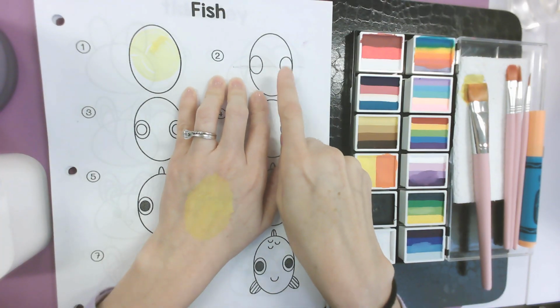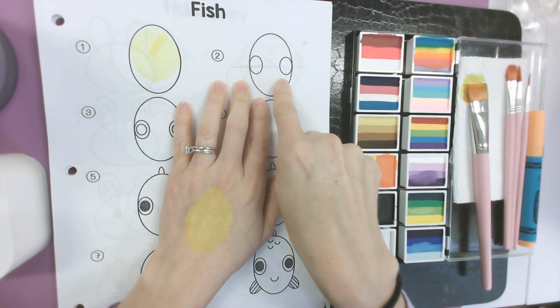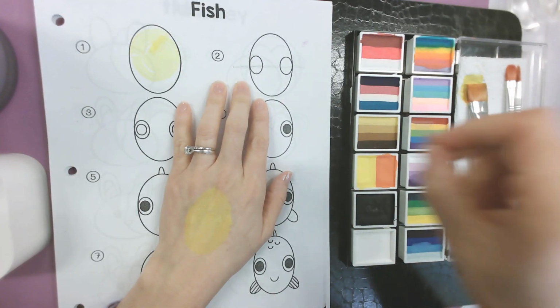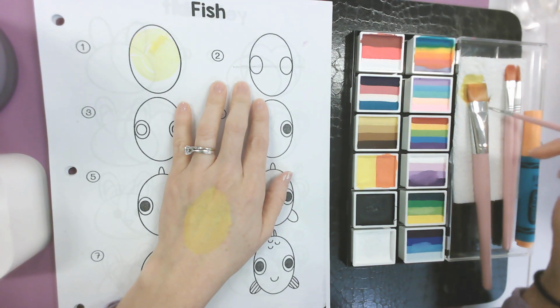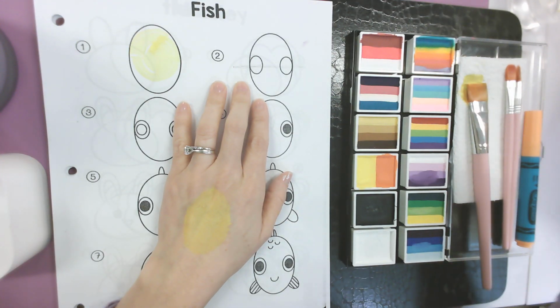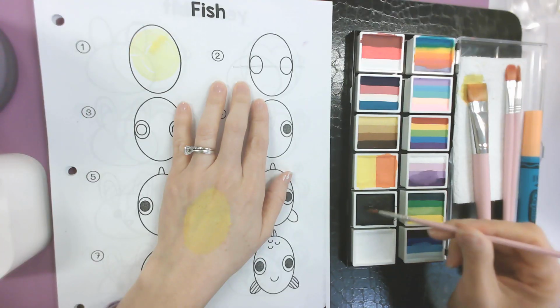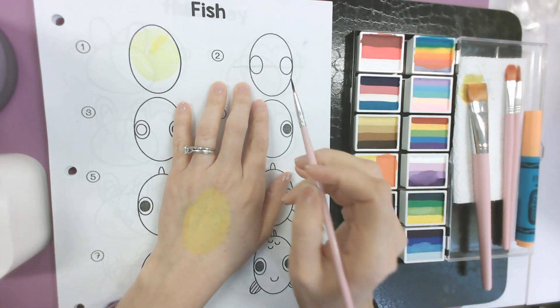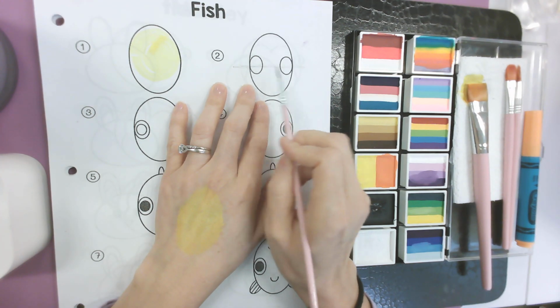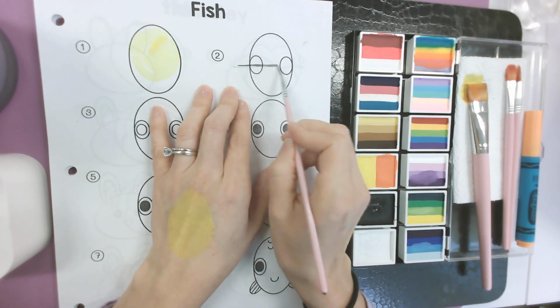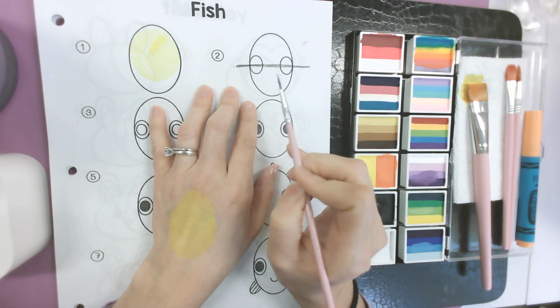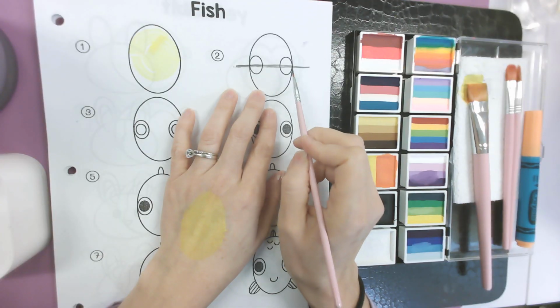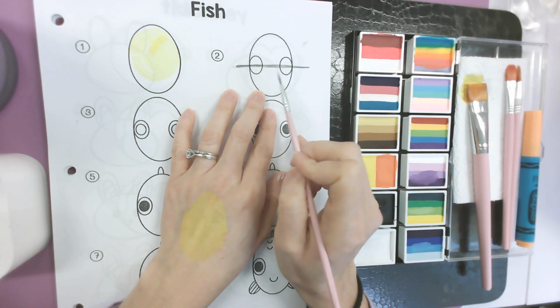The next thing we're going to do is our eyes. We're going to take our thinnest brush, break our bristles down, dip it in our water, and pick up black. When we're picking up our black, we've got to look to see where the eyes are. If I draw a line down the middle, don't necessarily do it on yours, I can see that there's symmetry.